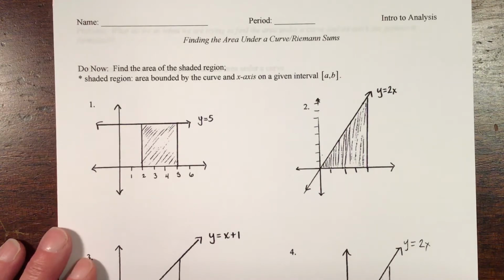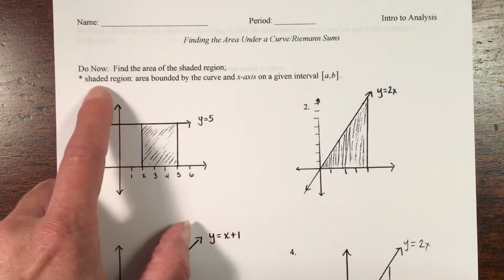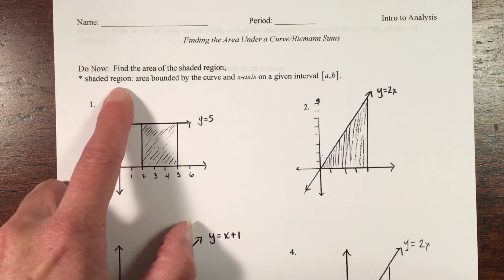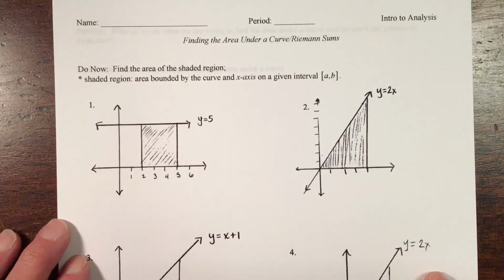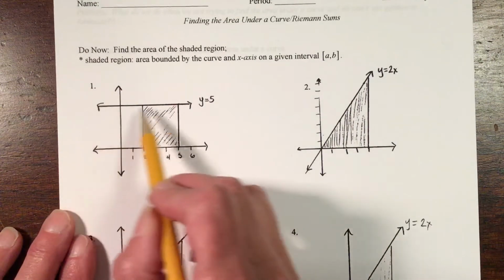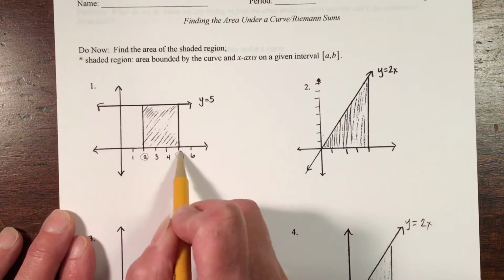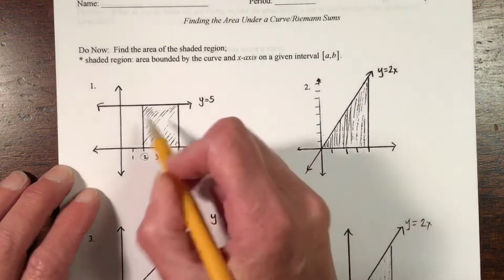Do now, find the area of the shaded region. And we have a couple of pictures in front of us. I want to just let you know up front, when we talk about a shaded region, we can also describe that as the area bounded by a curve, the x-axis, over a given interval AB. So in example 1 here, we have our curve, the x-axis, and our interval will be from 2 to 5. So that's basically what's going on here.